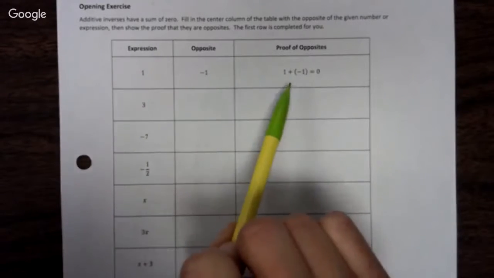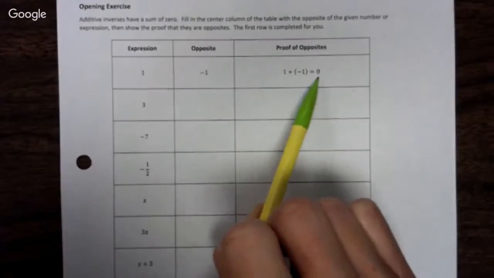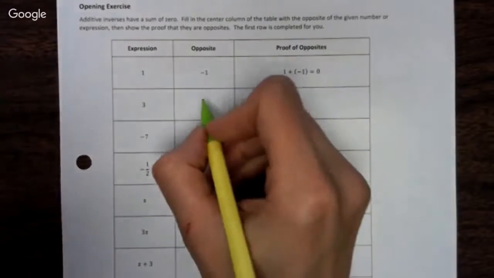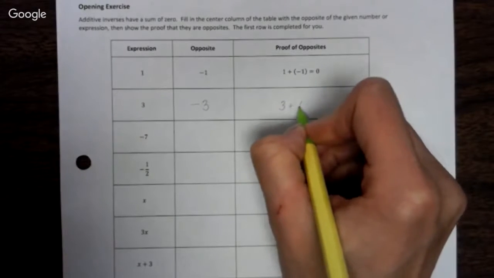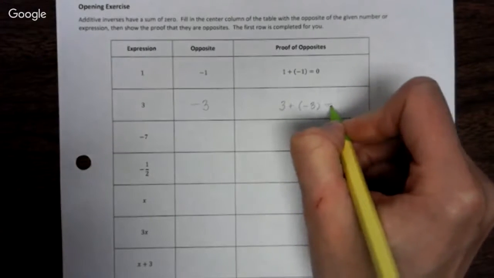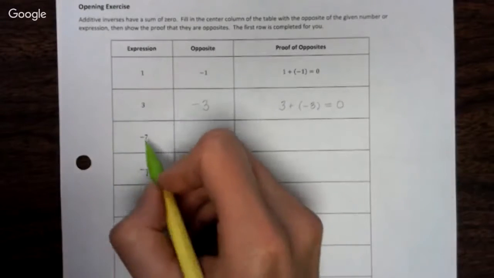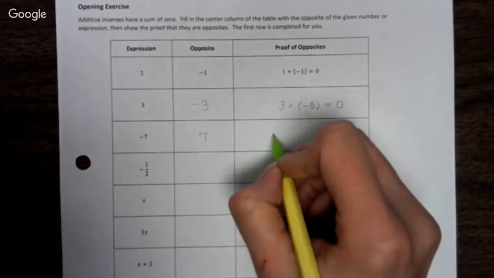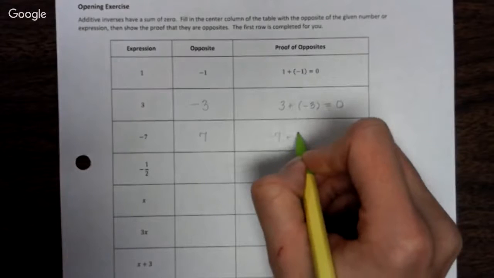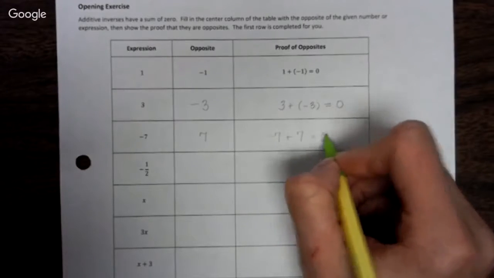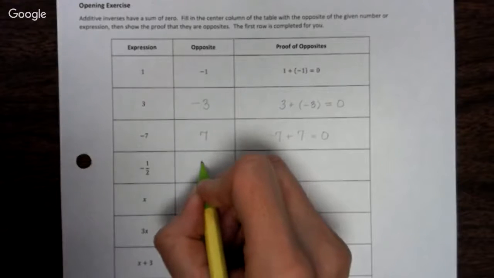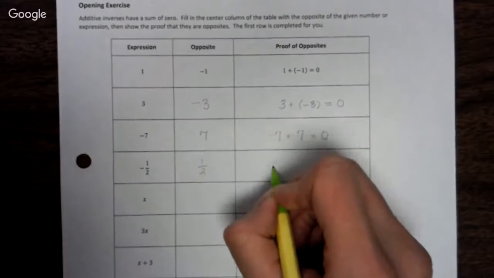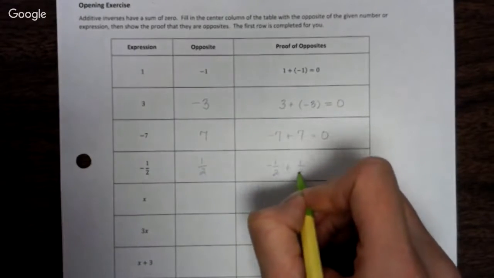So we have the number 1. Opposite is -1. Proof is that 1 plus -1 is 0. So 3, opposite of 3 is -3. And that's because 3 plus -3 is 0. Opposite of -7 is +7 because -7 plus 7 equals 0. Opposite of -1/2 is +1/2.